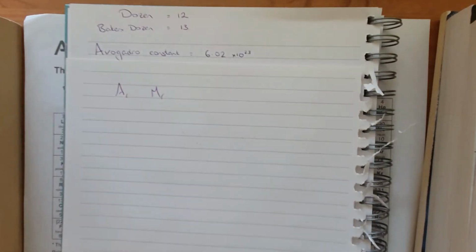Okay then. In everyday English, we use the word dozen all the time, and we know that that means 12. And we use baker's dozen to mean 13. So why am I telling you that? Well, in chemistry, we have a word to represent a number, and that word is the Avogadro constant, and it represents quite a large number.